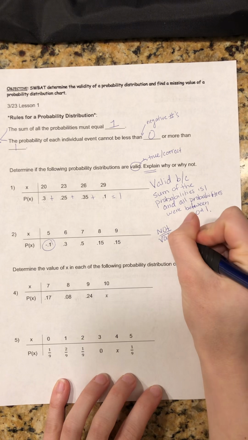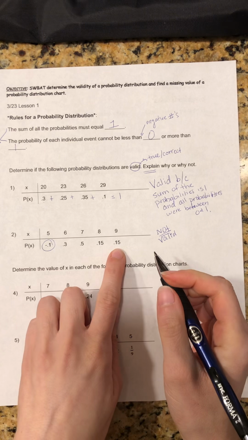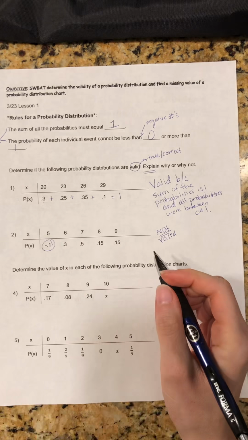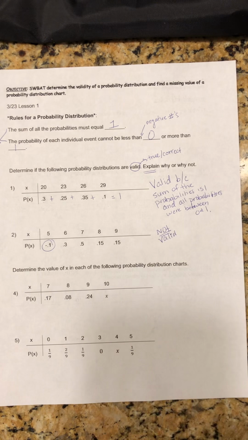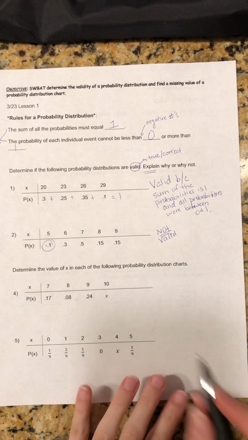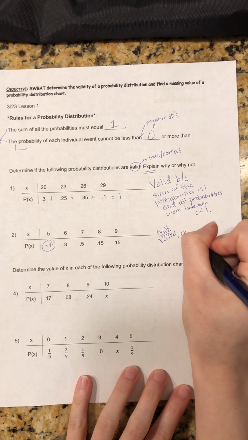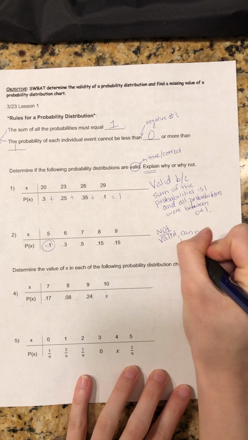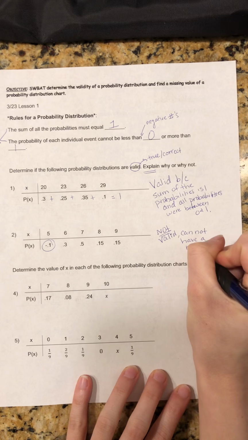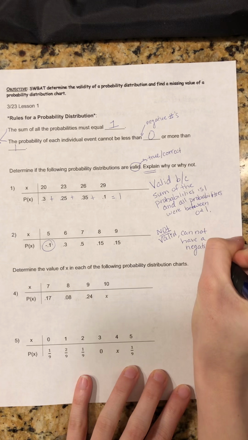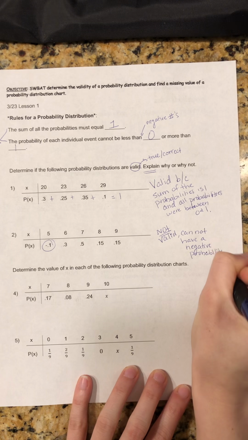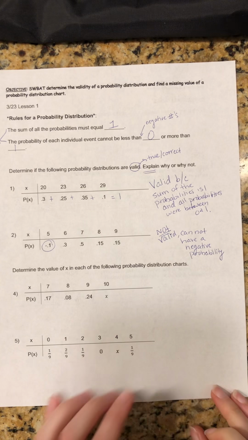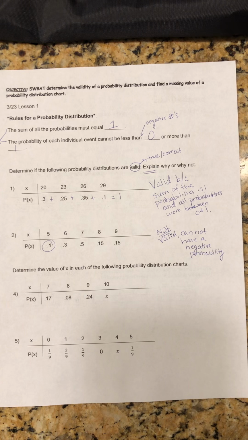If you were to have added the probabilities first, it would equal 1. But then you still have to check the second rule to make sure that they are between 0 and 1, which is not the case, so not valid. You cannot have a negative probability. So that's determining whether a probability distribution is valid.